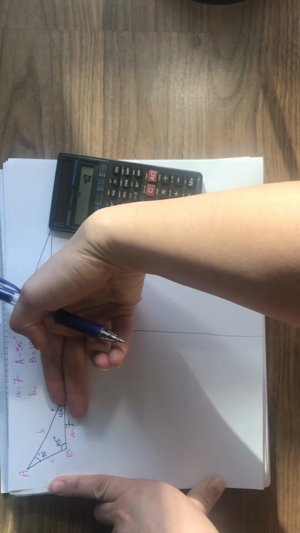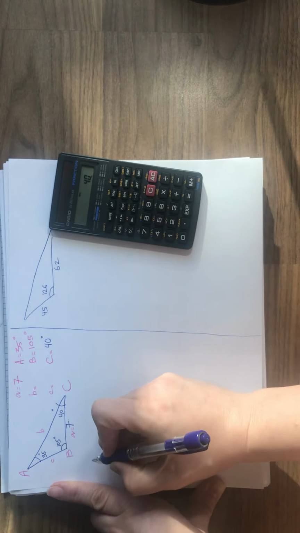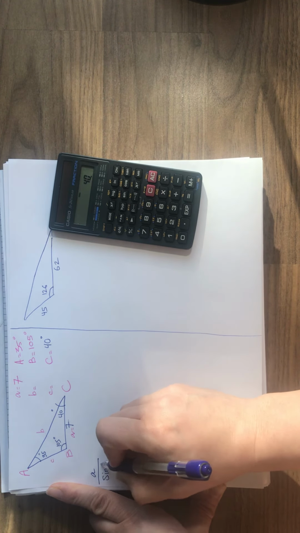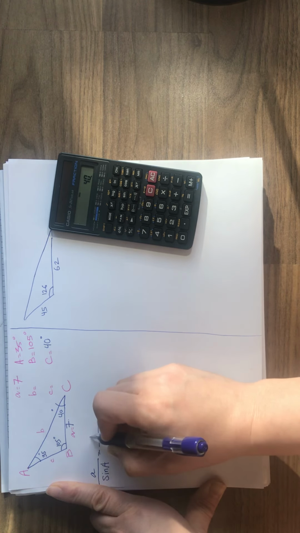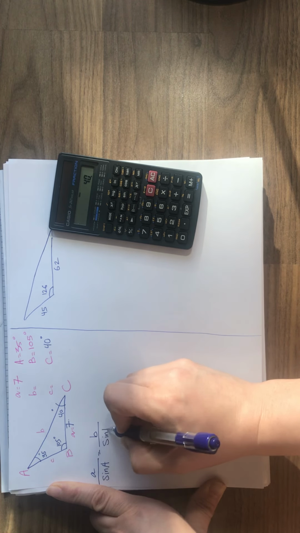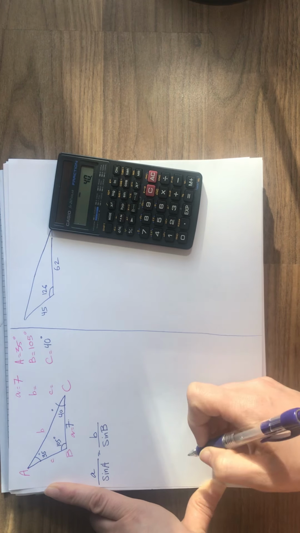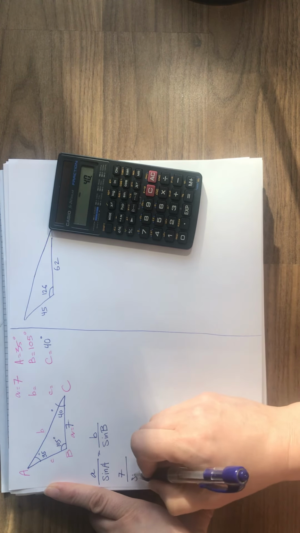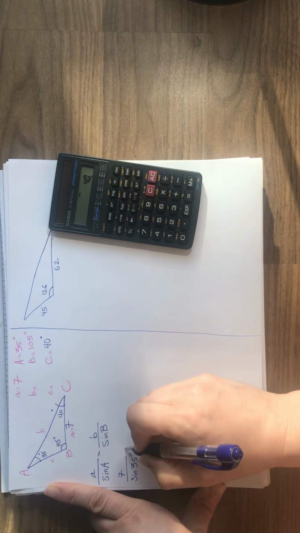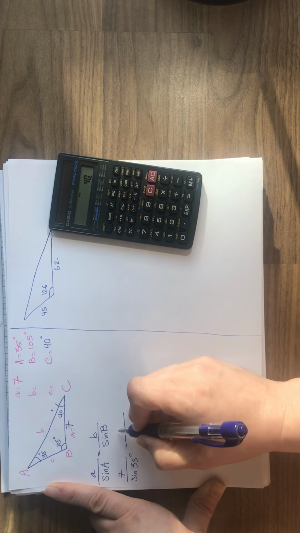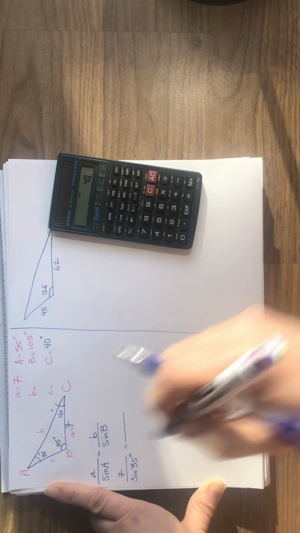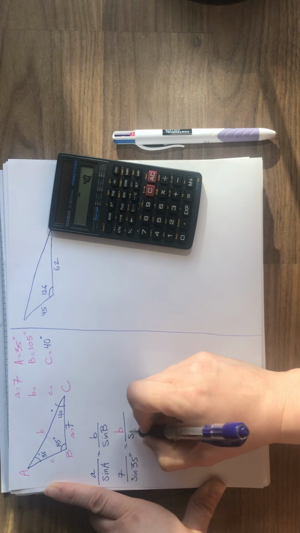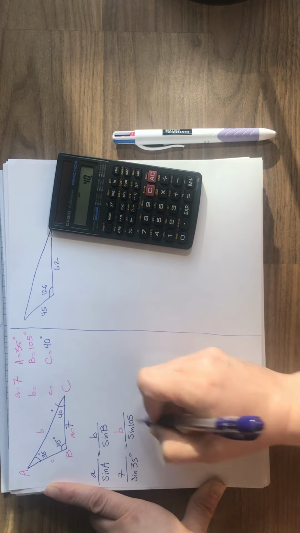I'm going to use the first two on top, write down the sine law for them. a over sine A equals b over sine B. So 7 over sine 35 equals b, which is missing and I need to find, over sine 105.